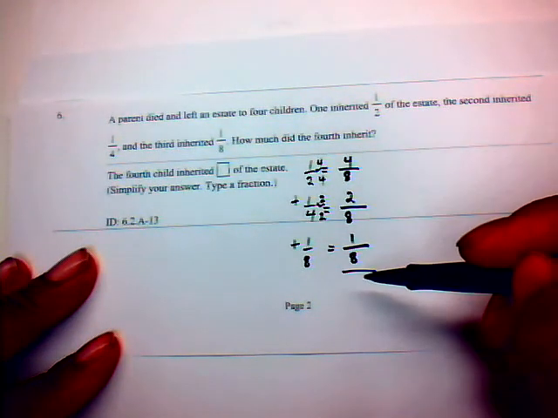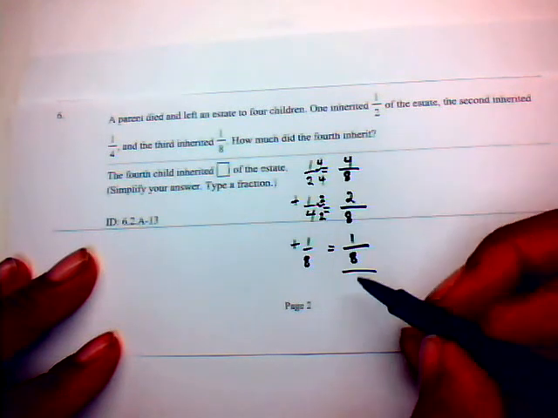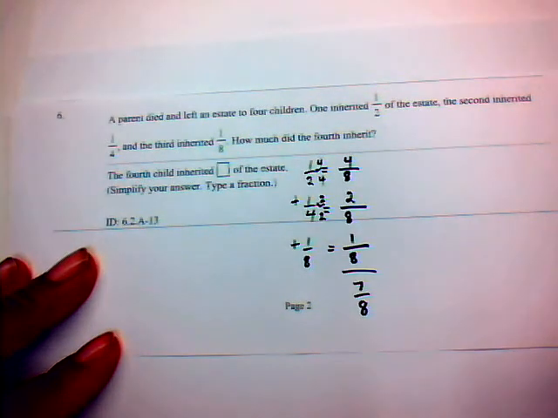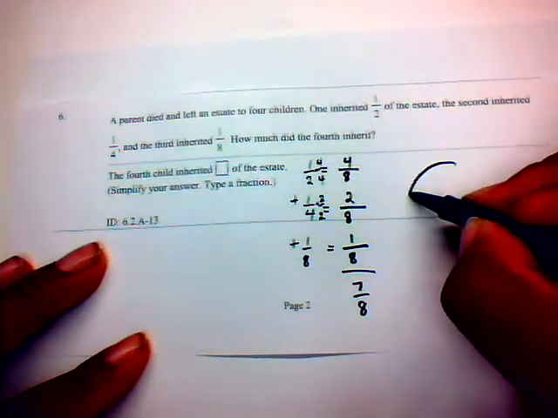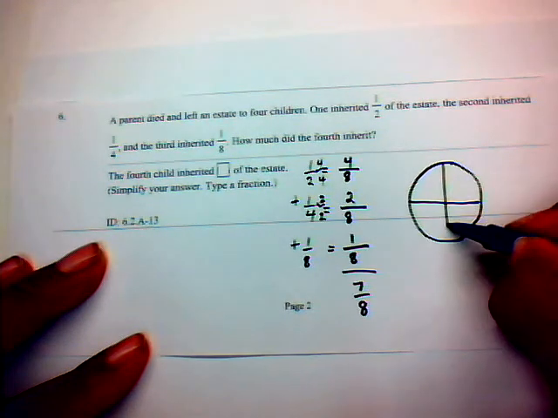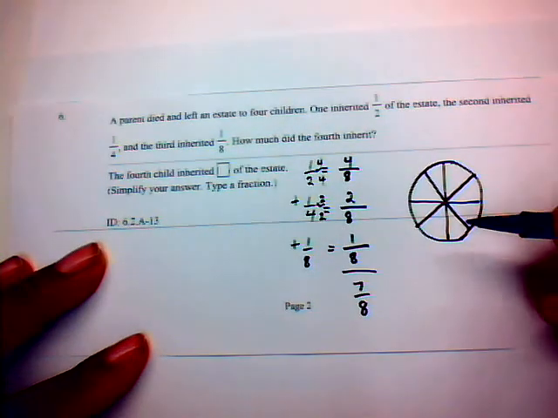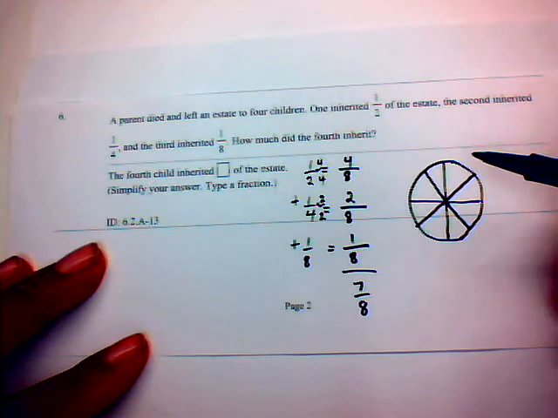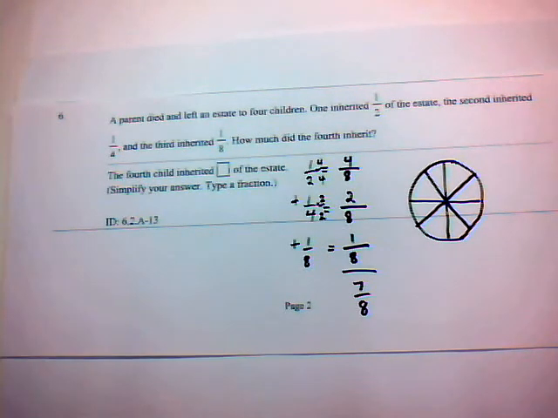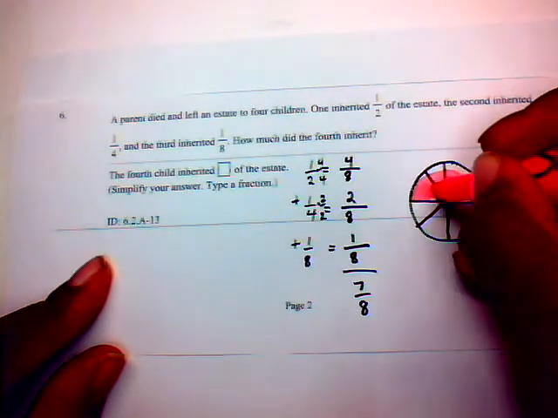So let's add all these fractions together. 4/8, 2/8, 1/8. Just add the numerators and bring down the denominator. That's going to be 7/8. So how much did the fourth child inherit? Think of a whole divided into 8 parts. Okay? Because the first child got 4/8, so I'm going to shade in 4 out of 8, which is of course 1/2.